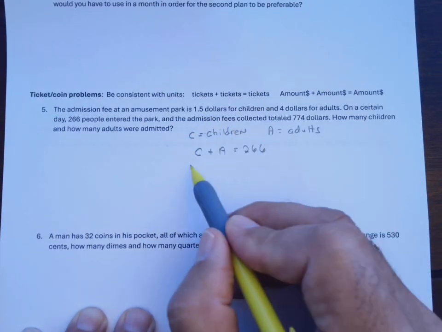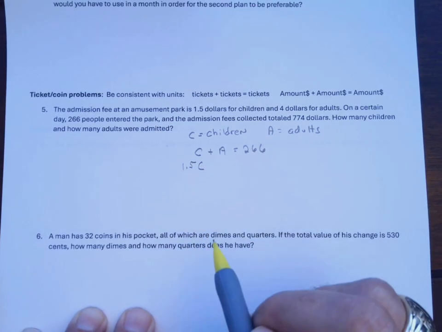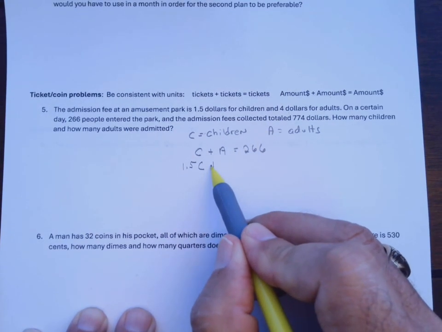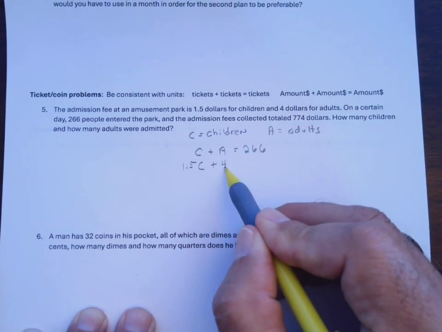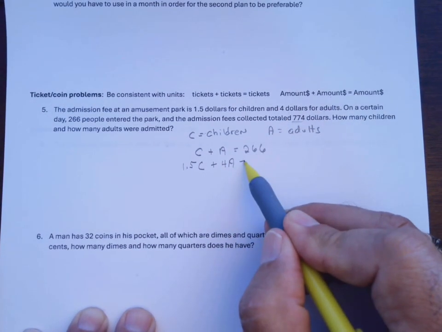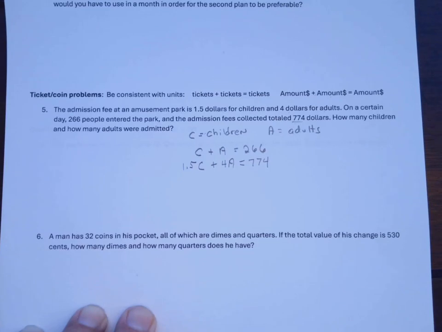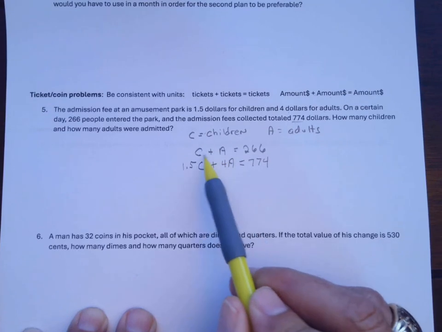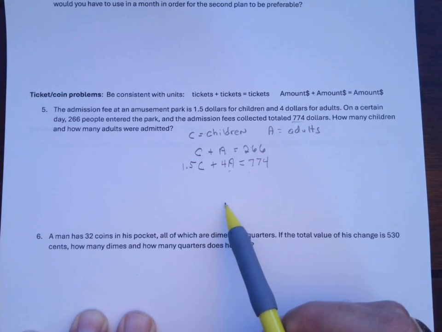If we charge $1.50 per child, then the amount of money collected from children's tickets is 1.5 times the number of children. How much money is collected for adults? It's going to be $4 times the number of adult tickets sold. And they tell us that when you add that money together, it's going to total $774. So there's your two equations. It would probably be easy to just do a substitution by solving for C or A and then substituting in to get your answer.